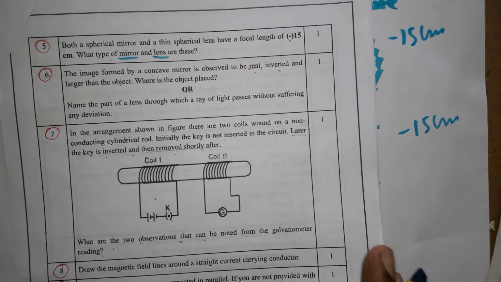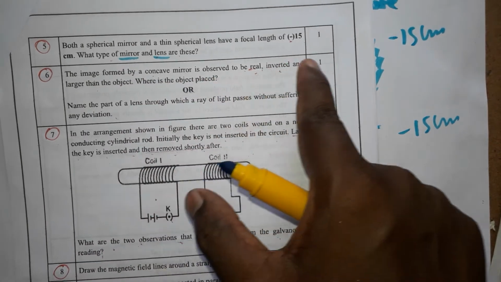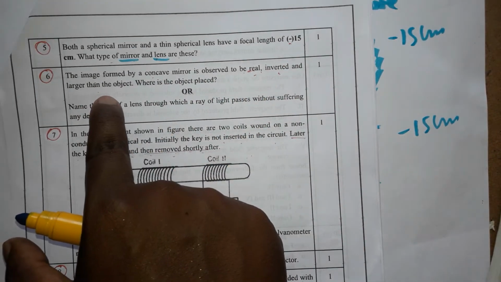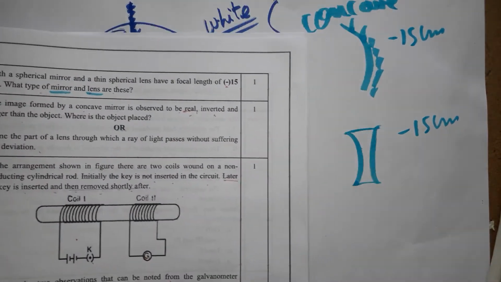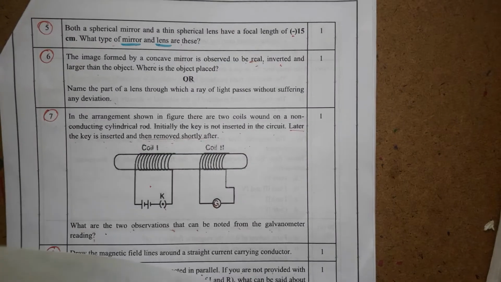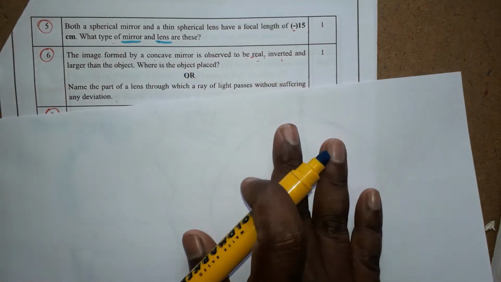Question number 6: the image formed by a concave mirror is observed to be real, inverted and enlarged compared to the object. Where should the object be placed? The question is for 1 mark. You have to give the exact location where the object has to be placed.